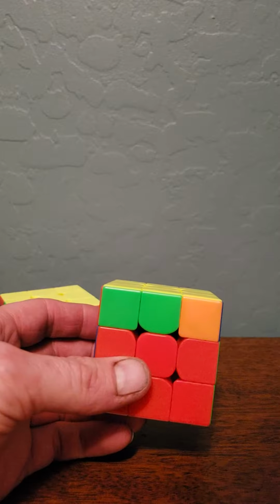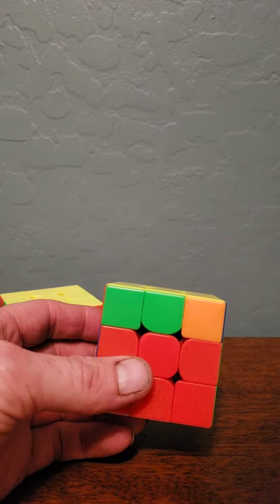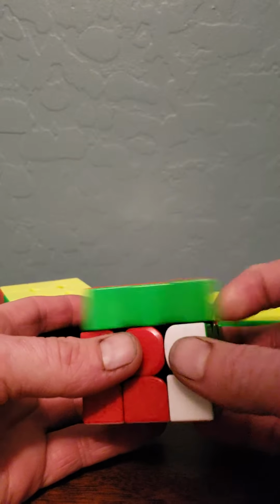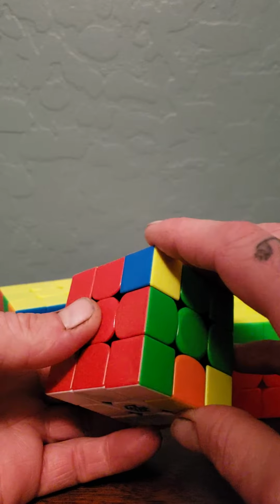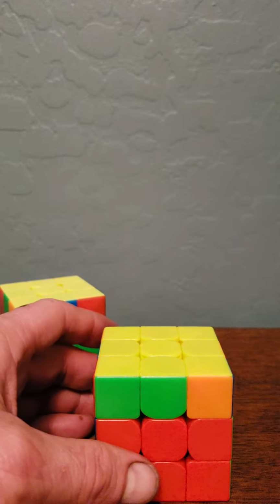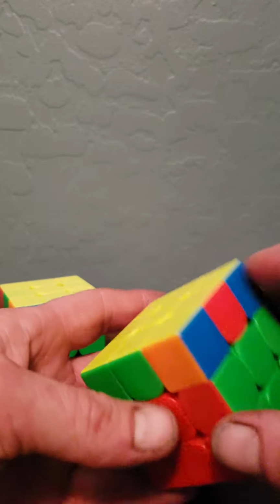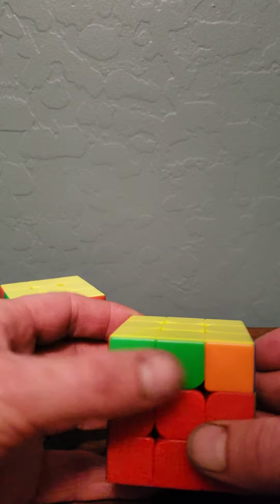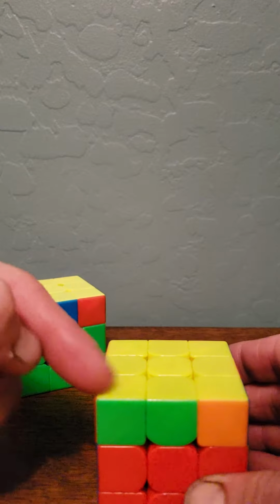The last 7 moves are the first 7 moves of the T perm. So if you know your T perm, it starts off R, U, R prime, U prime, R prime, F, R2. Those are the last moves of this algorithm. That's why I picked it. So the first thing I do is I have these headlights here on the right, and I have this 1x2 bar in the front left.